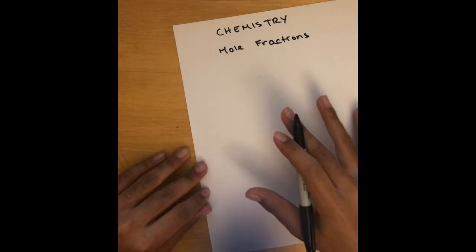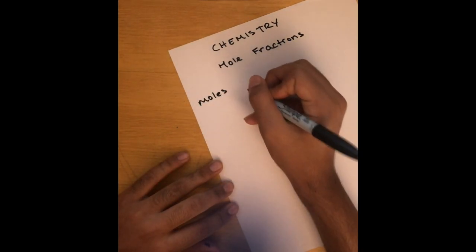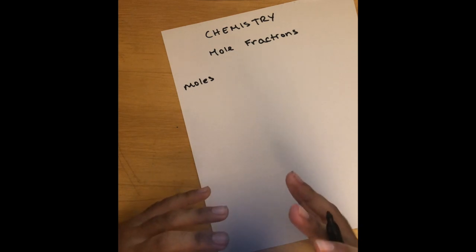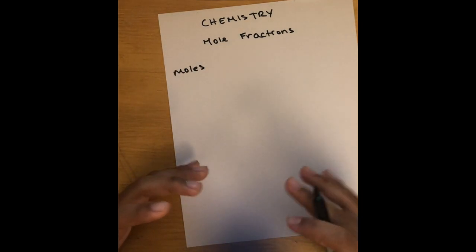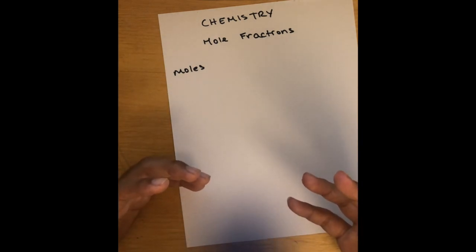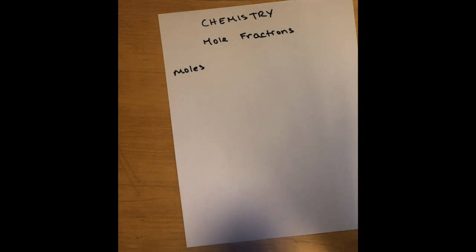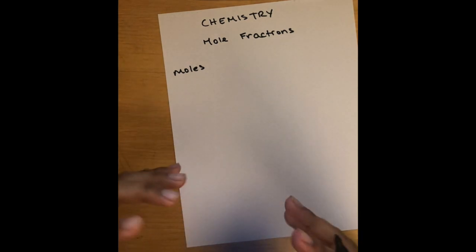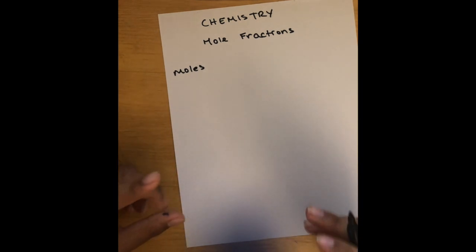So let's do a quick bit of review on moles. Moles are the amount of particles that are present in a certain unit or mole of a compound. So, for example, if you have 1 mole of a substance, you have a defined number of particles or molecules in that mole of substance.